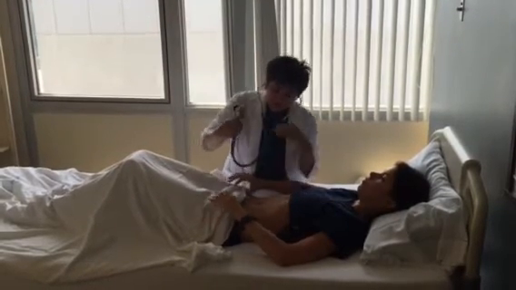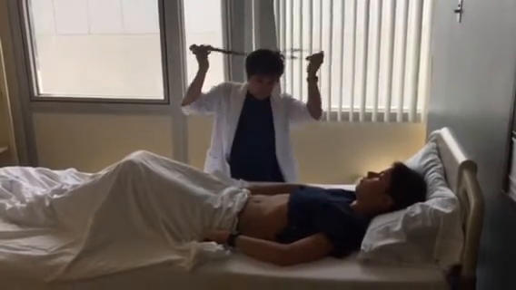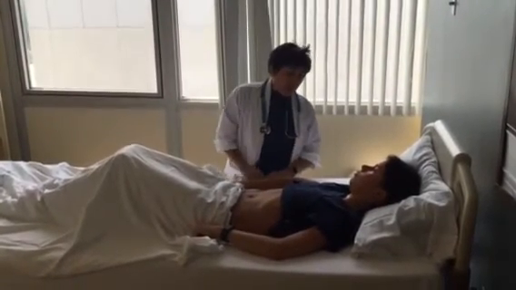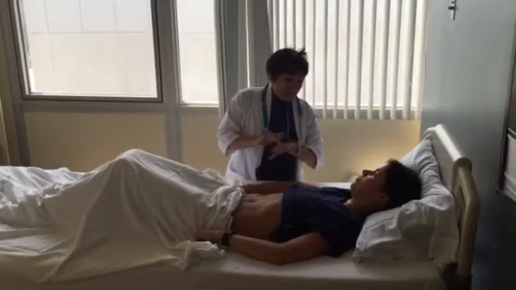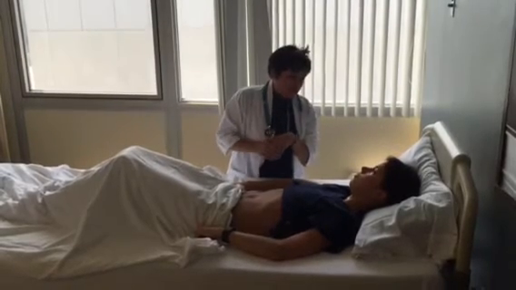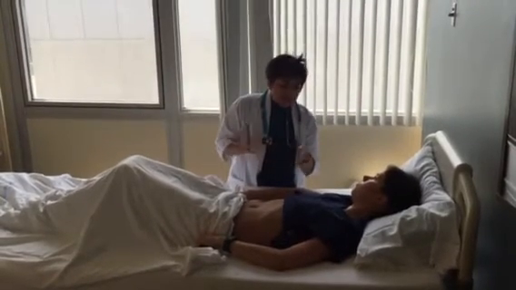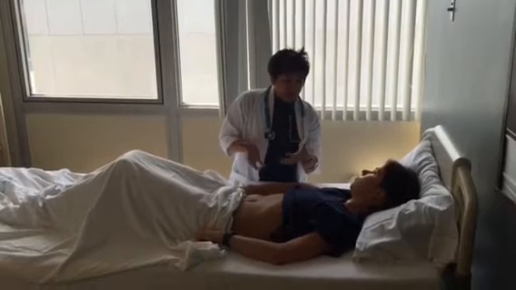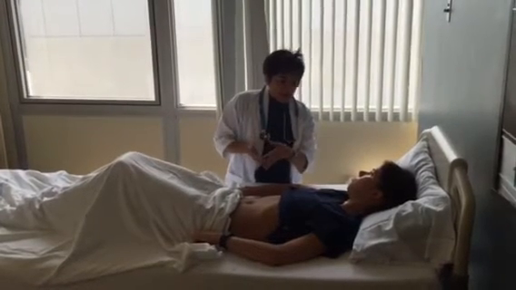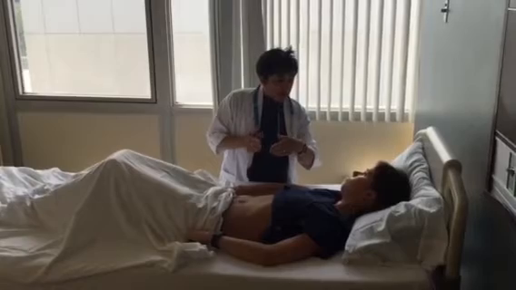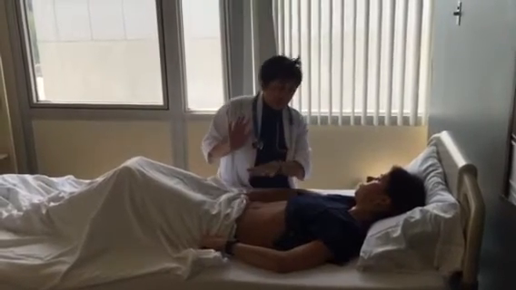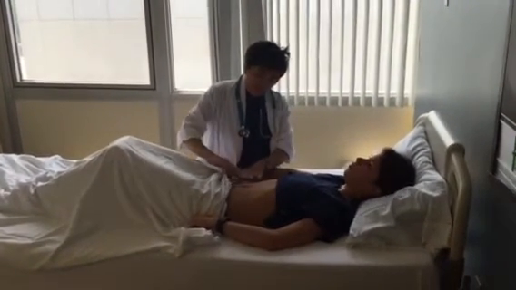Okay, perfect. Excellent. So now I'm going to do something called percussion. So I'm going to use my fingers and tap lightly over different areas of your abdomen. And I'm just listening for changes in tone to indicate organs and borders of those organs. So I'm just going to tap lightly, okay?